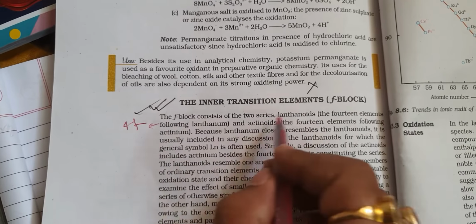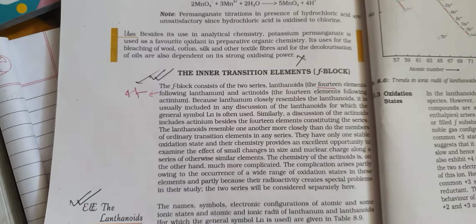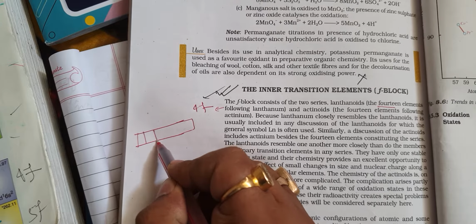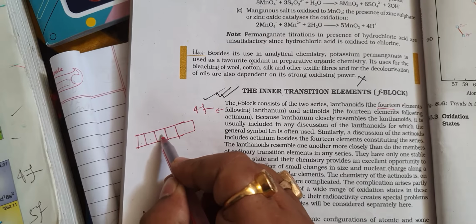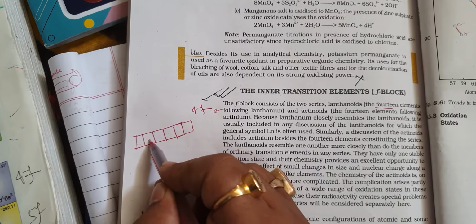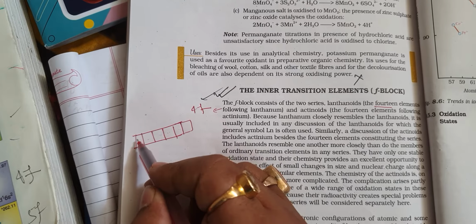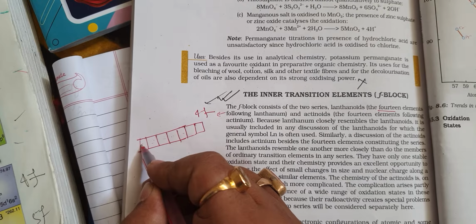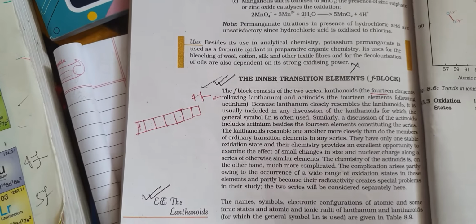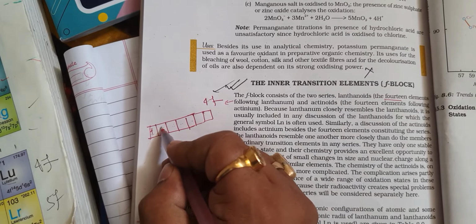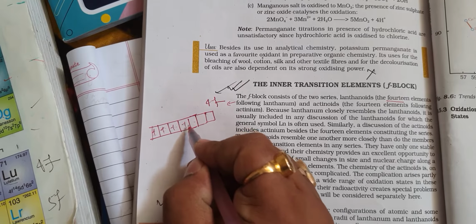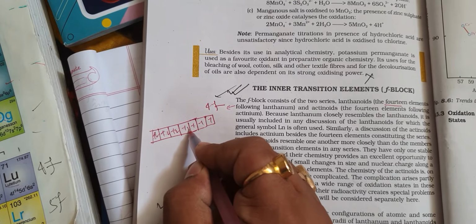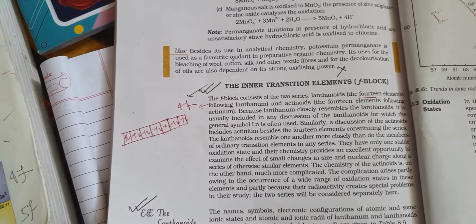Sir, why 14 elements? Why the 14? Fourteen because F has 7 orbitals: 1, 2, 3, 4, 5, 6, 7 orbitals. So 1 electron means an increase of 1 in atomic number. So the second one means 2, then third, fourth, fifth, sixth, 7 elements, then 8th element, 9th element, 10th element, 11th, 12th, 13th, 14th. So 14 elements will be there.